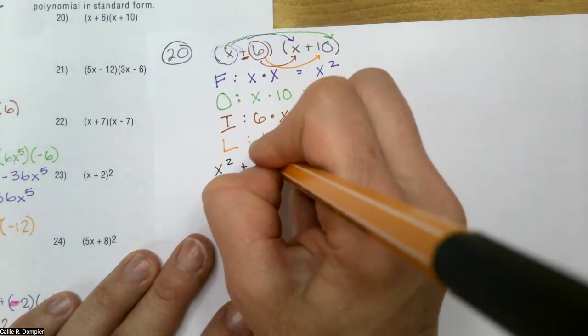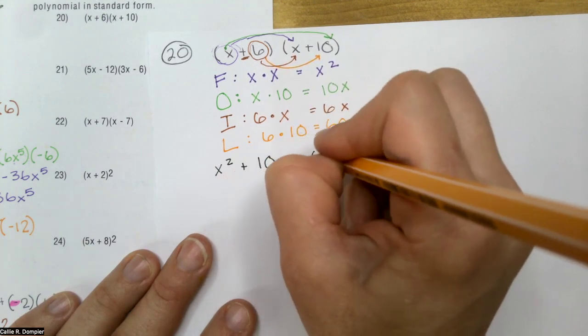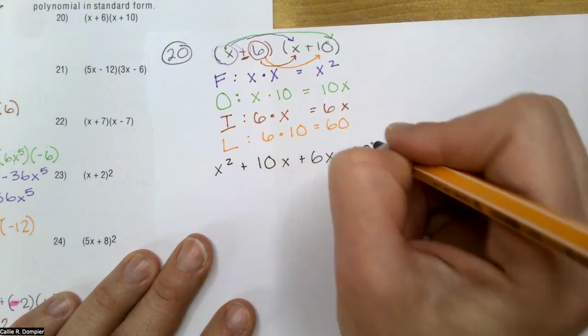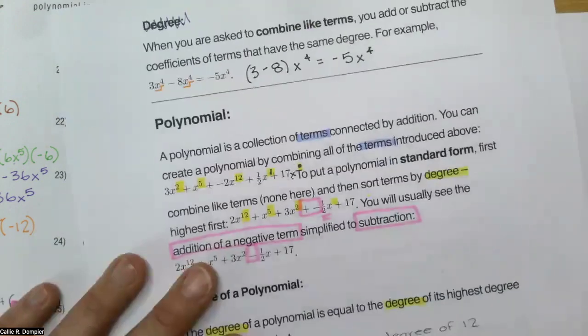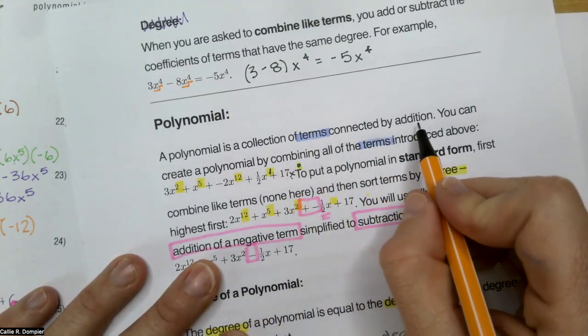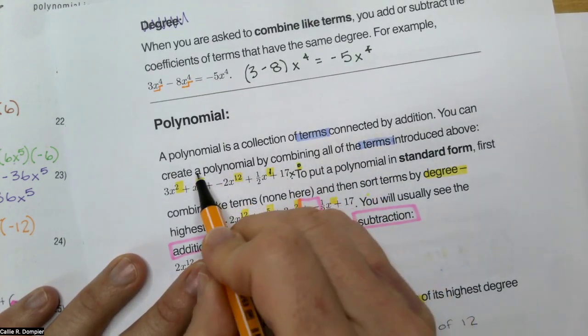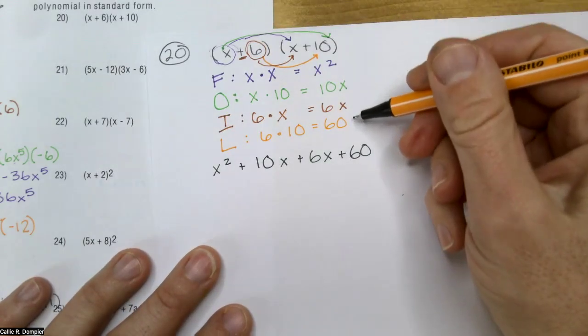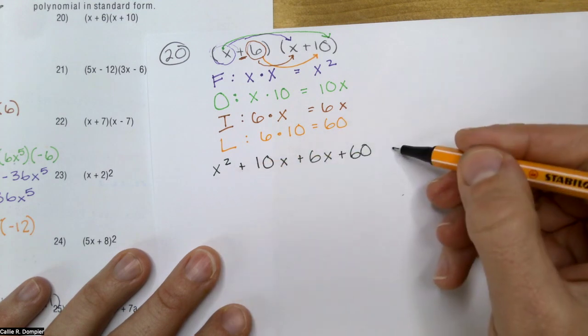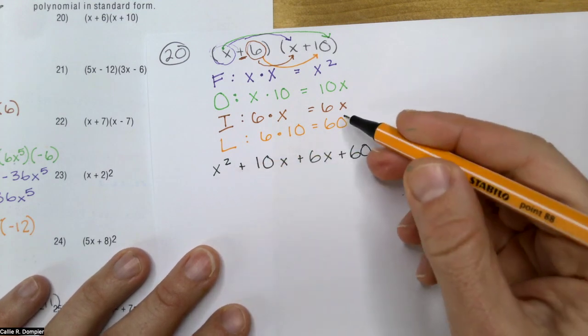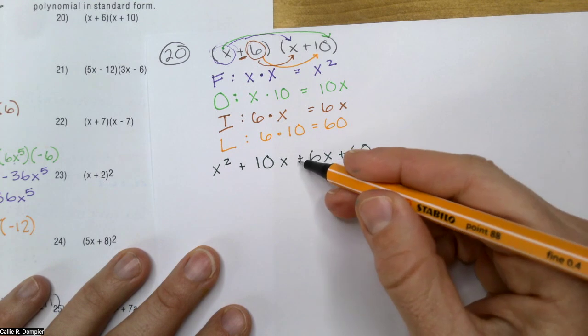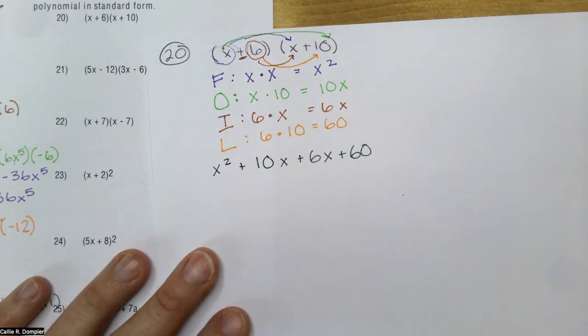Plus 10x plus 6x plus 60. Because what is a polynomial? A collection of terms connected by addition. So we determined these were the terms from FOIL. We connected them with addition. Good. If one of these had been a negative, that's fine. You would say plus negative 6x.